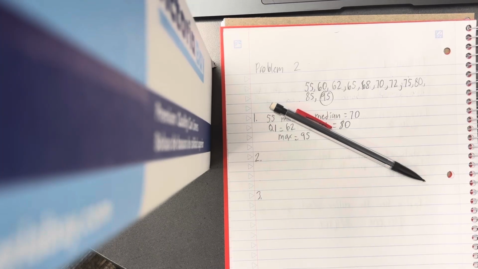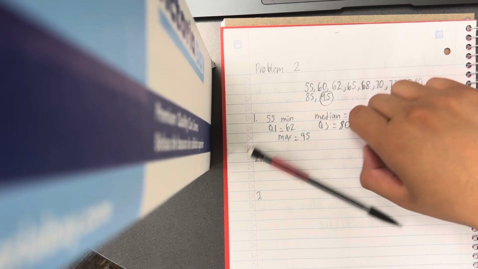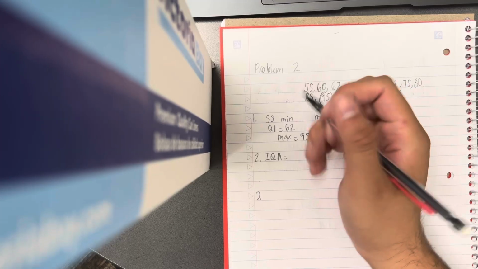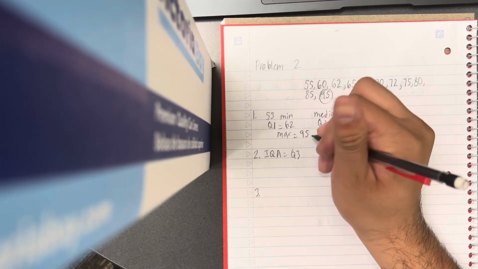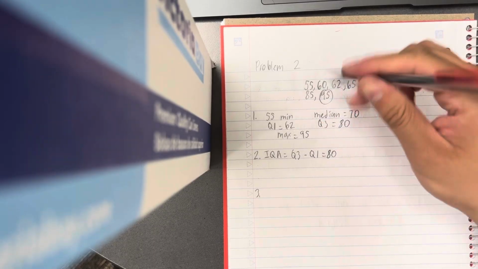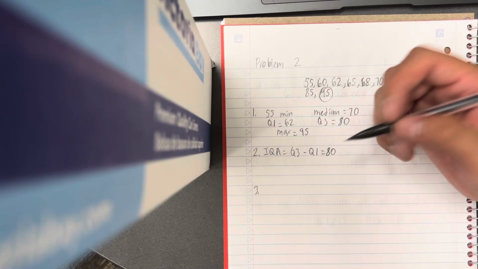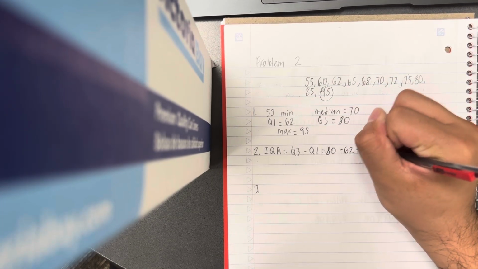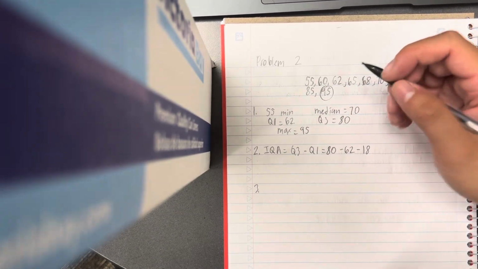And then the second question: compute the IQR and identify any suspected outliers using the 1.5 times IQR rule. So IQR basically is Q3 minus Q1, which is 80 minus 62, equals 18.